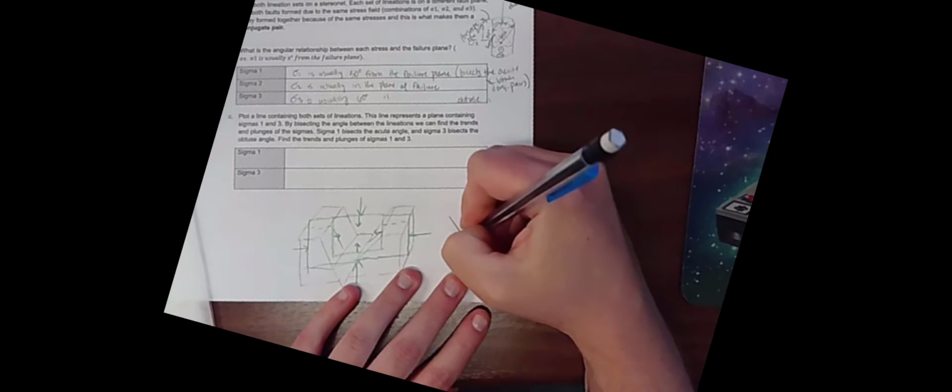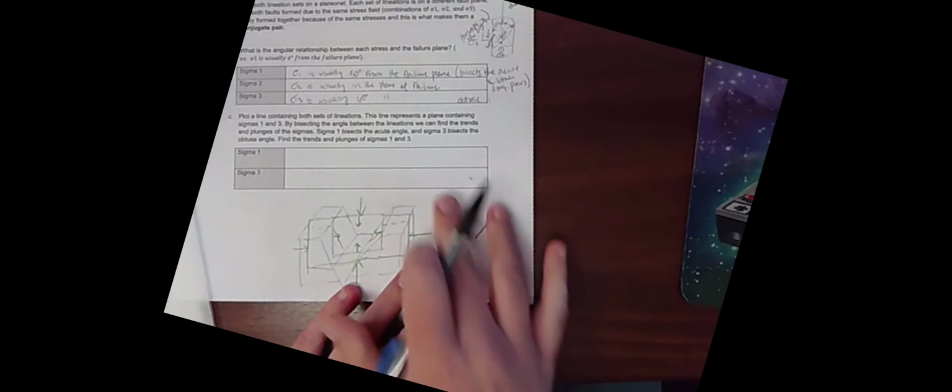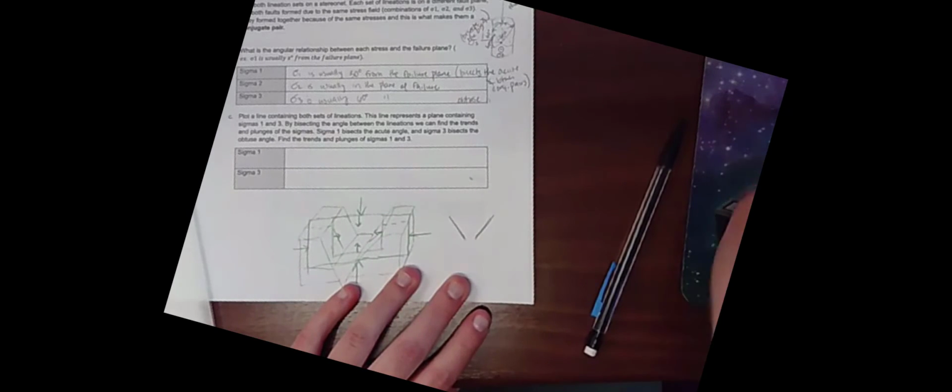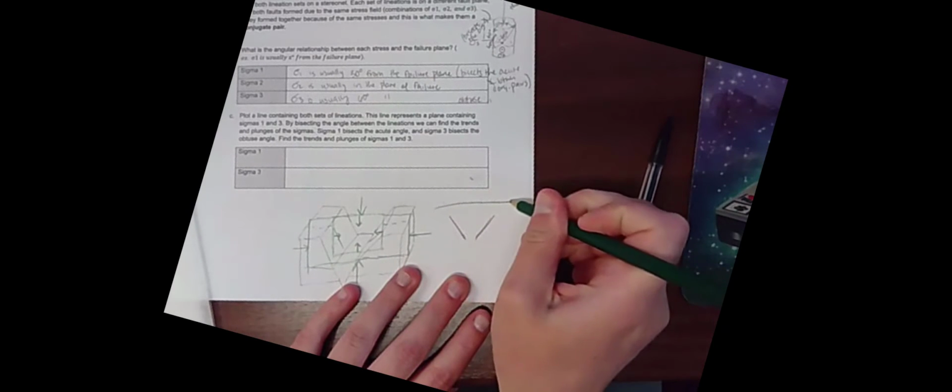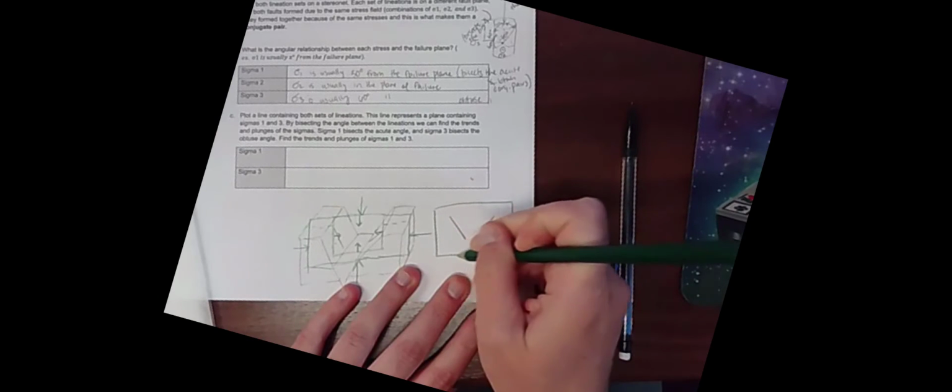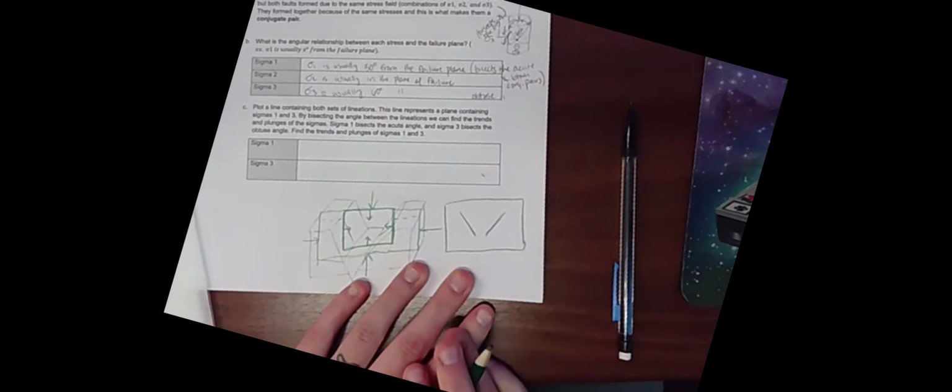I've got one that's like this. I've got one that's like this. I've just lifted them out of the page, but I'm still looking at them in the plane. I've just lifted this plane right out of the page and moved it over here.